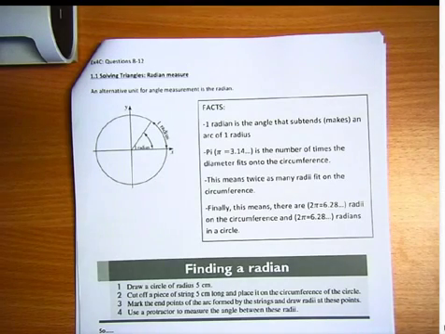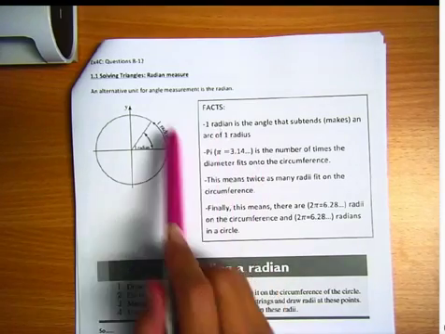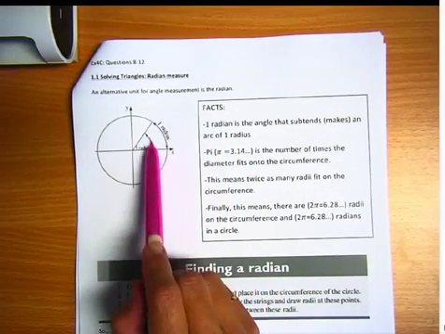Okay, today we're going to do 1.1, which is introducing radian measure. Now, radian measure is just an alternative unit for angle measurement. We have always used degrees, but now, just like you might use centimetres or inches to measure a length, we are introducing a second way of measuring an angle. And it makes a lot of sense because 1 radian is about this big here.